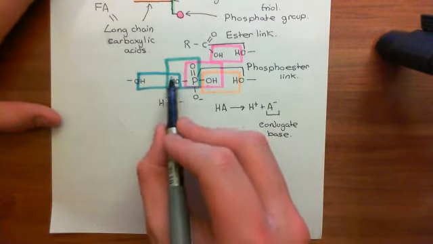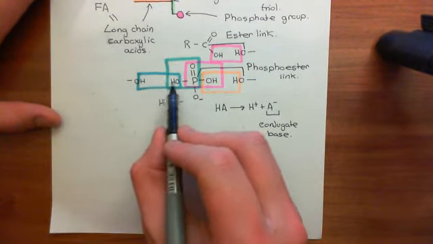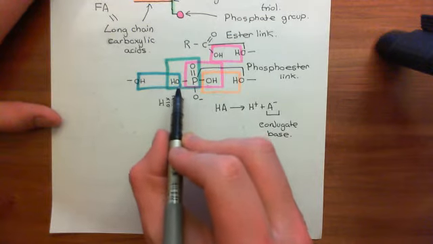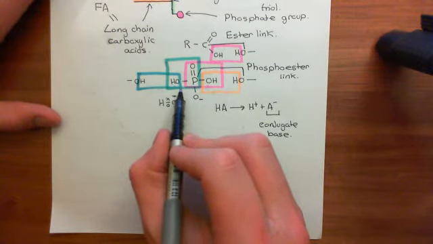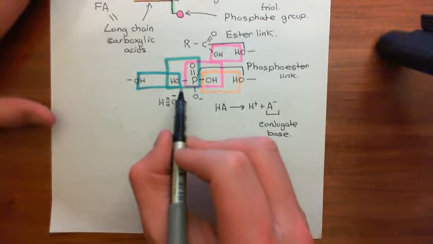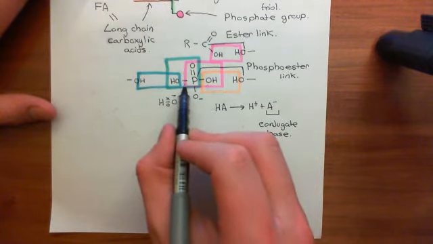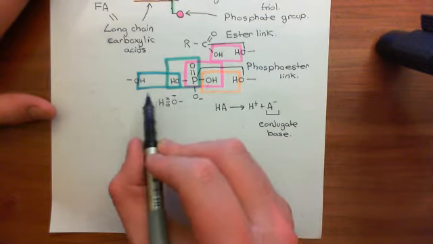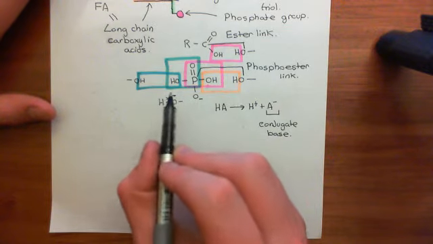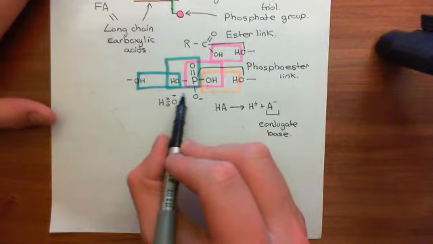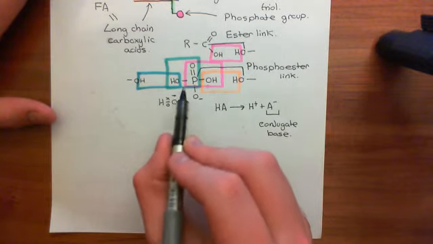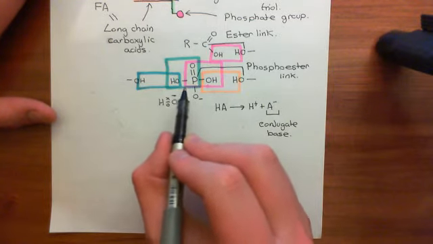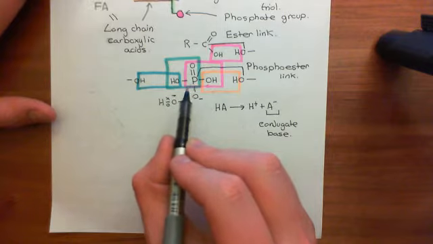So once this alcohol group has donated its proton away, the molecule that you've got left is considered a phosphatidate molecule. Now under physiological pH, generally phosphatidic acid molecules do lose their protons, and therefore they mainly exist in the conjugate base form, i.e. they mainly exist as phosphatidate molecules rather than as phosphatidic acid molecules.